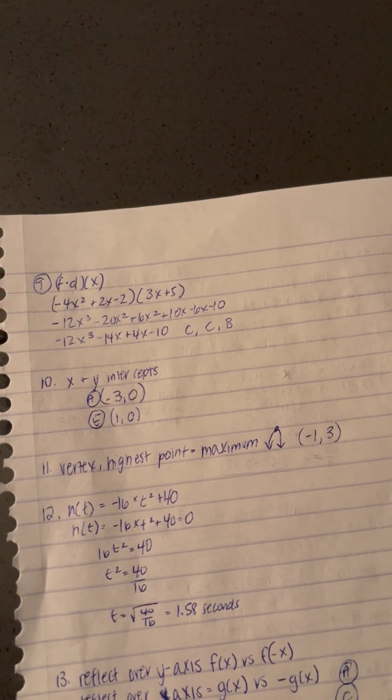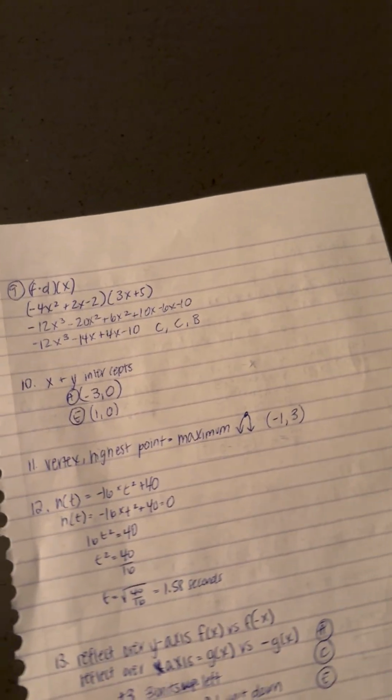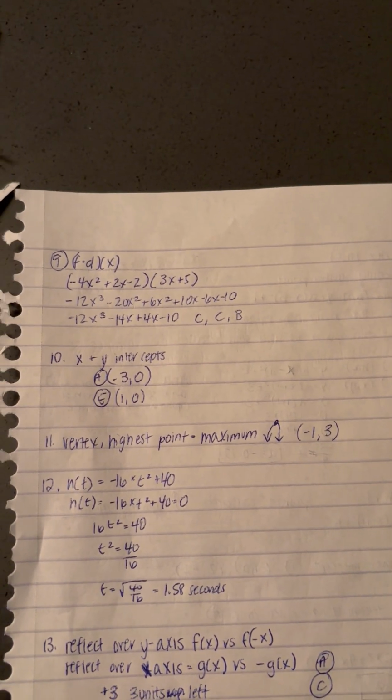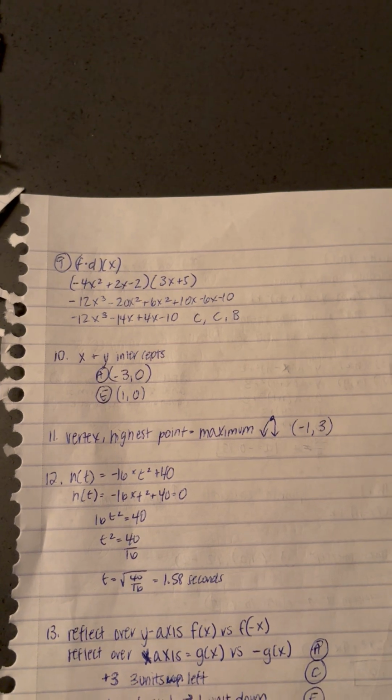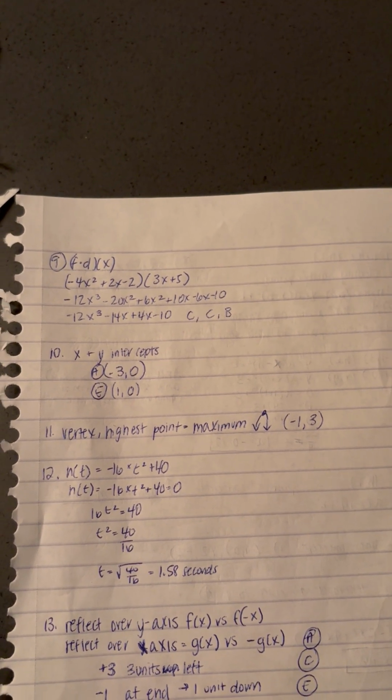For 11, find the vertex, that's the highest point. Well, you would look at the highest point and see what that intercept is, which is -1, 3. And that's a maximum because it's opening downward, so that would be C.